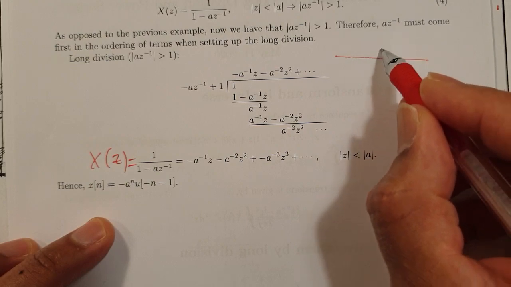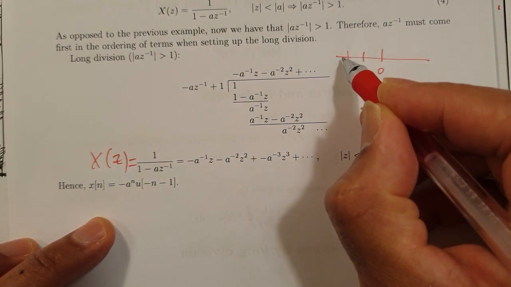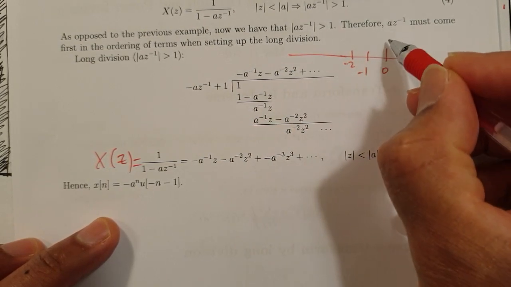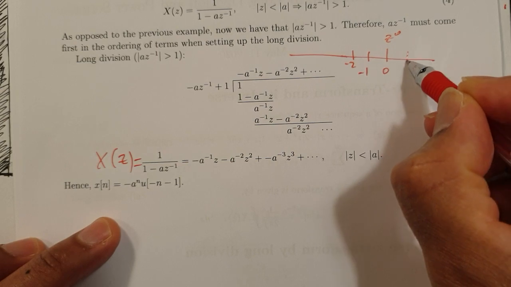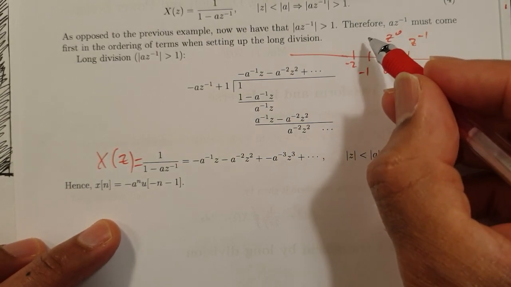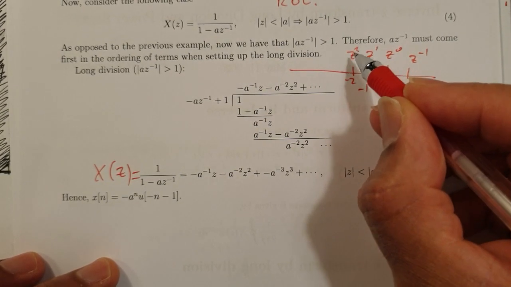The positive powers of z are associated with this left side, okay? So this is z to the 0, z to the minus 1 here, and this would be z to the 1, z to the 2, and so on.